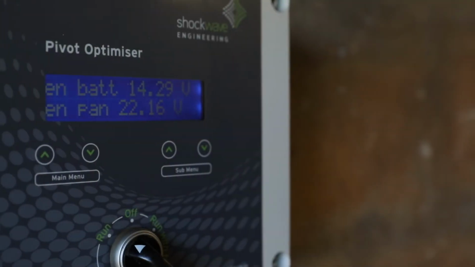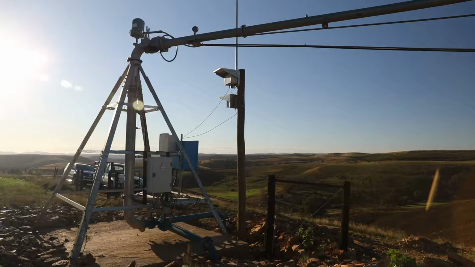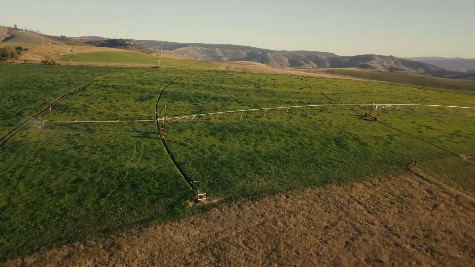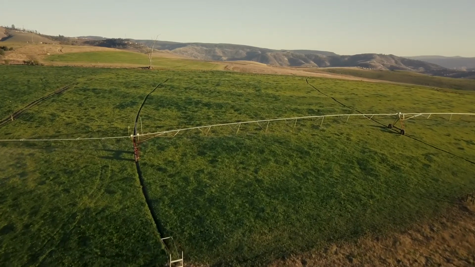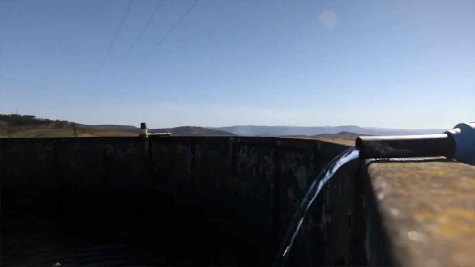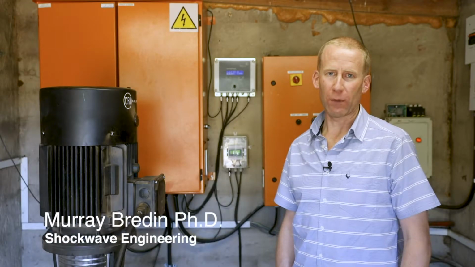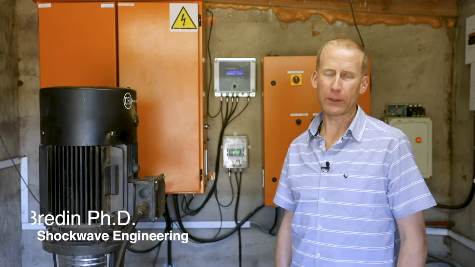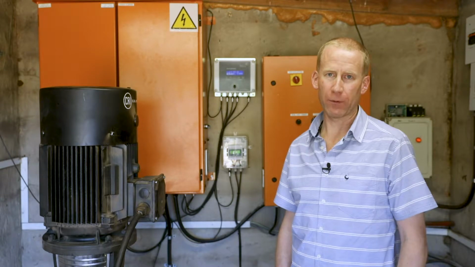The pivot optimizer controls the pivot center and end pressure directly, removing excess pressure and thereby minimizing the energy use of the system. In addition, it also monitors other key pumping parameters. The pump inlet pressure is also monitored. The inlet pressure is then compared with the allowable operating range of each specific pump.